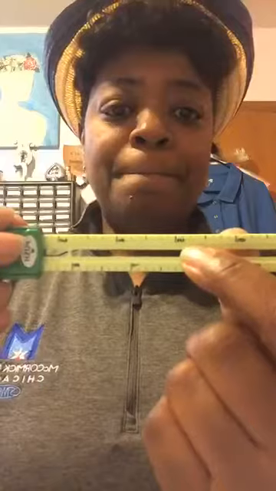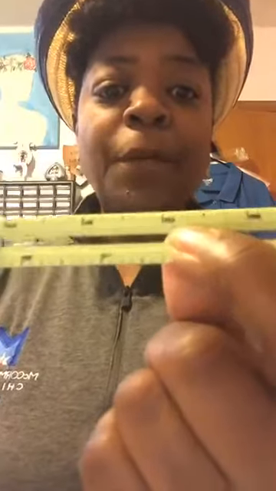Say my hips are, I'm going to make it real simple, super duper easy, say my hips are a 5, but I like my pants baggy. So when I put that measuring tape around my hips, I get 5 inches, okay?